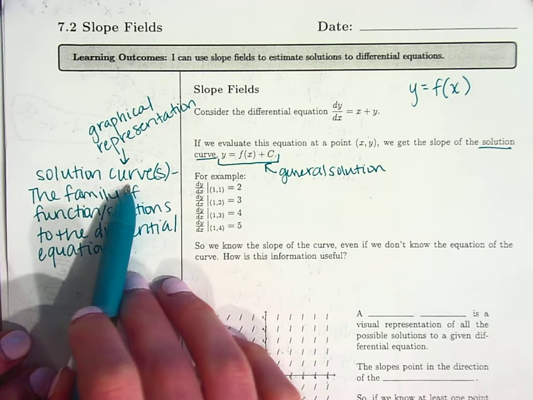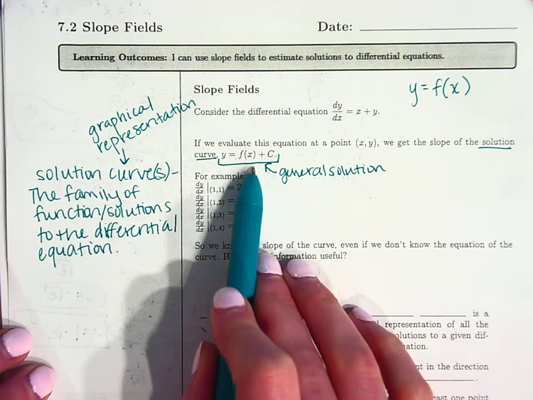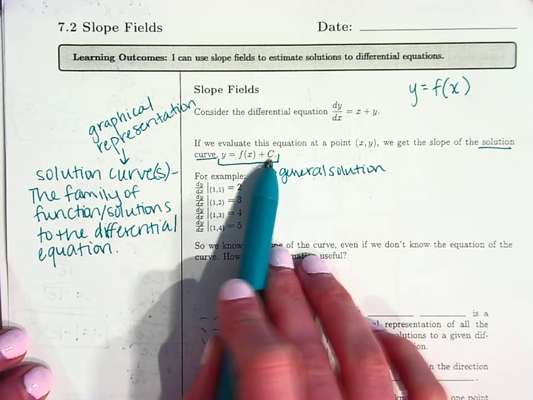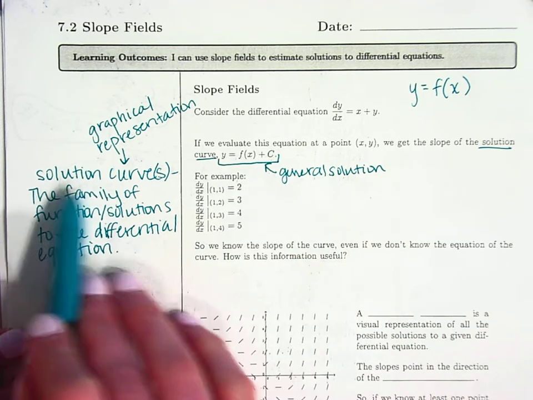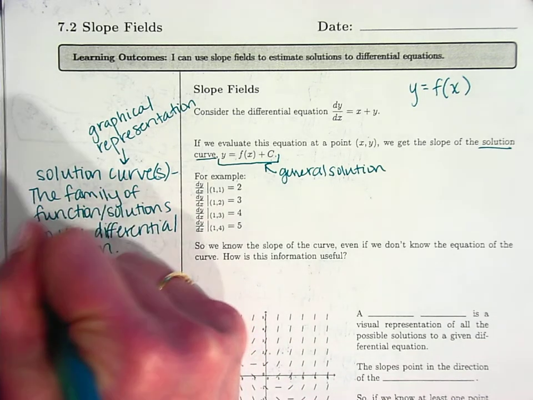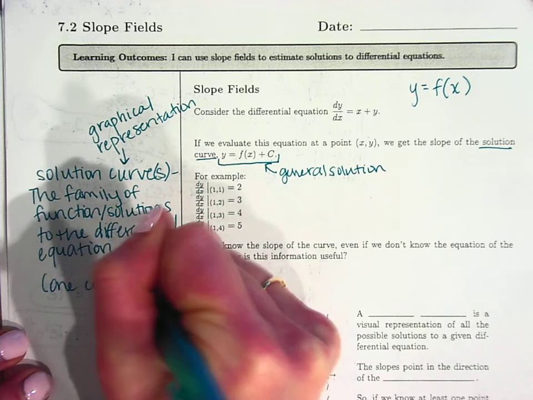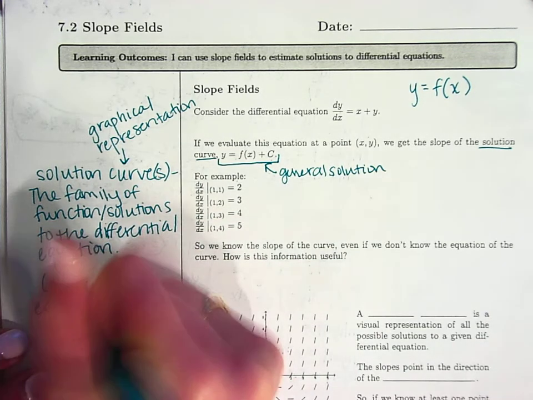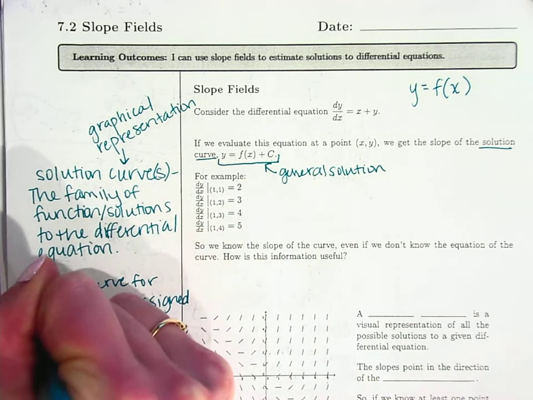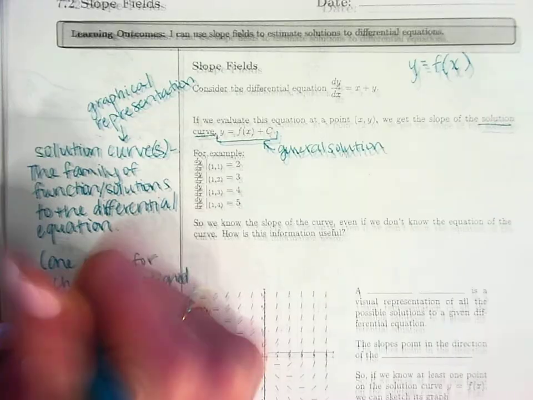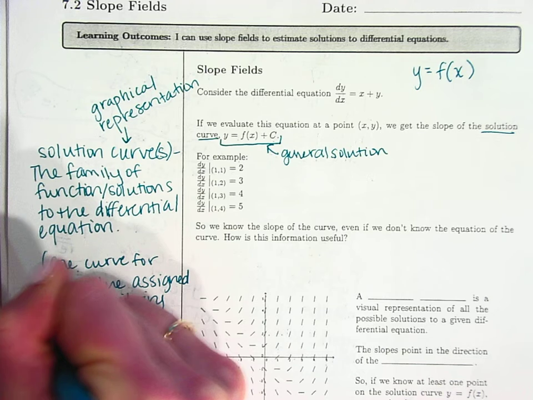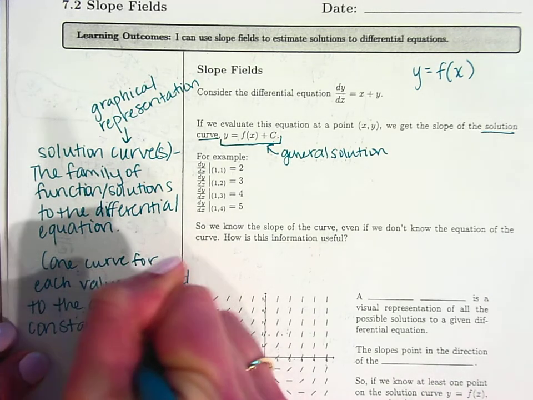And it's curves because, just like we talked about here, the general solution is when there's some constant c present, but we don't know what that constant is. So the solution curves are the family of solutions to the differential equation, and there's one curve for each value assigned to the arbitrary constant c.